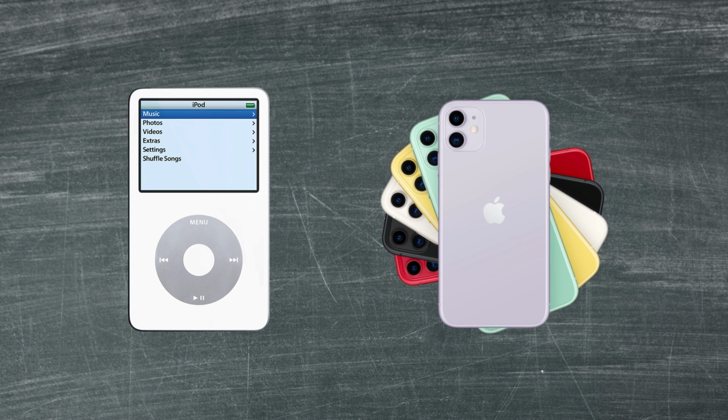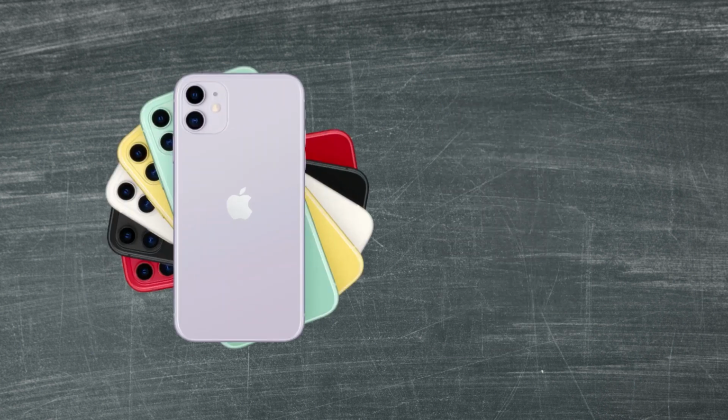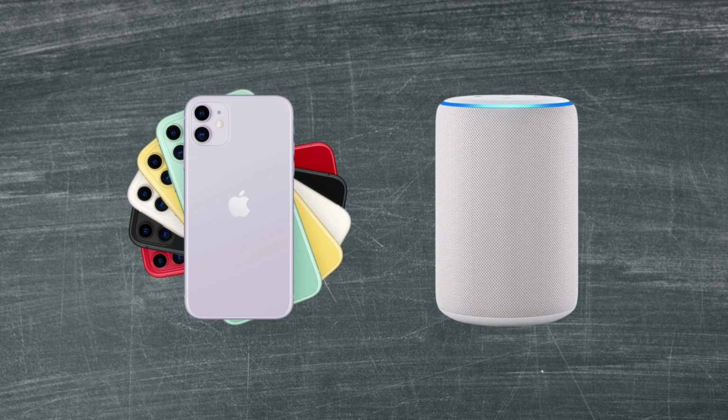Would you rather buy, invest in, an iPod or an iPhone? How about a CD player or a smart speaker like an Amazon Echo or a Google Nest? You probably answer that the iPhone and the smart speaker are the better investments because they're new products. But did you know that your demand for new products affects stock prices?